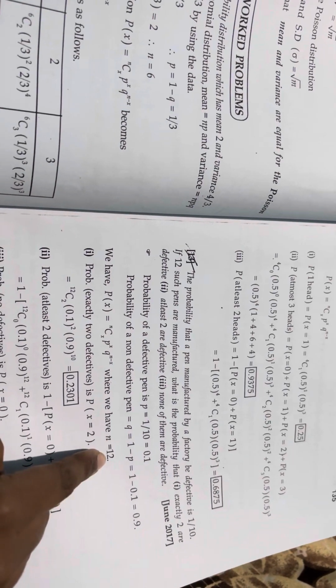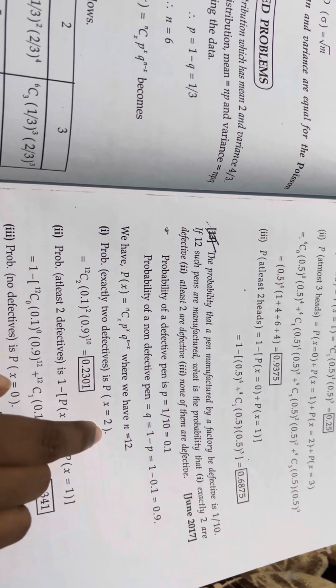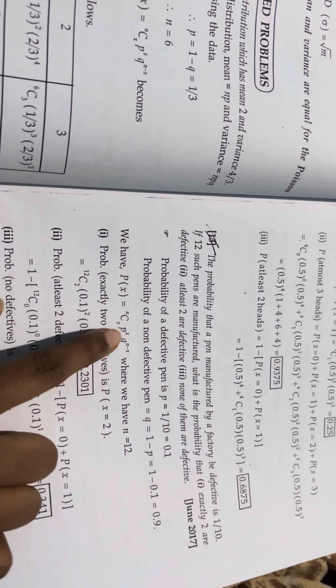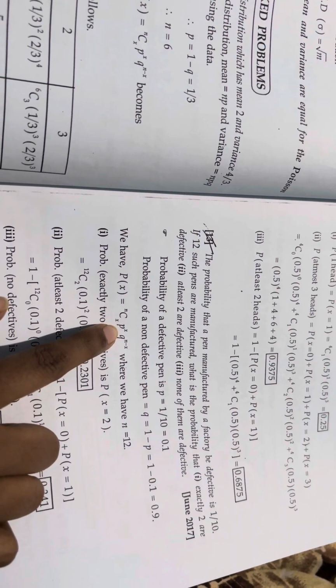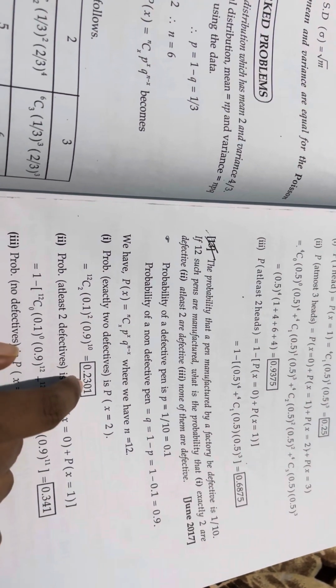Next, you'll use the probability distribution function. Here n value is 12 because 12 such pens are manufactured, so n equal to 12. First question is, exactly 2 are defective. So we have to use p of x equal to 2. For this formula, n equal to 12, x equal to 2 you have to substitute. Then you'll get the answer as 0.2301.